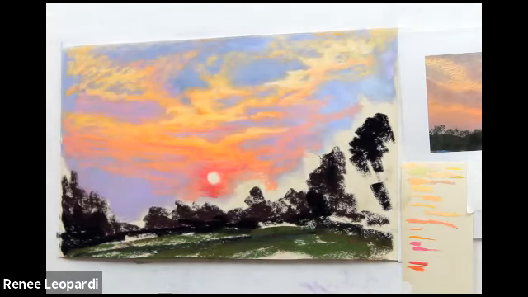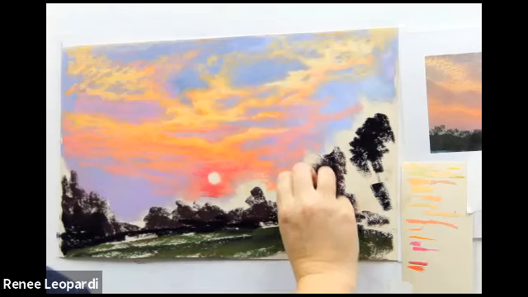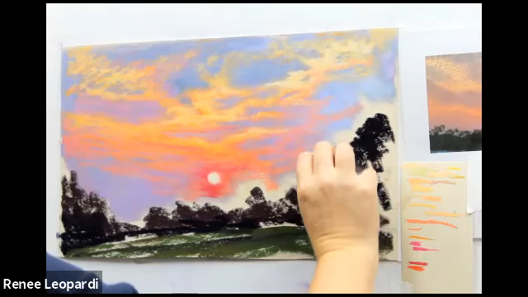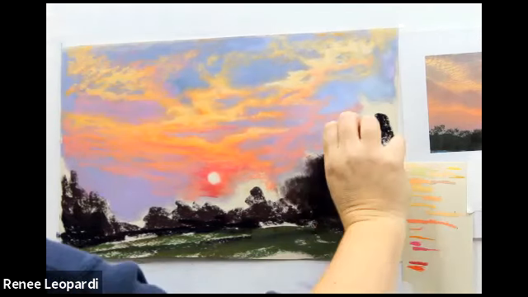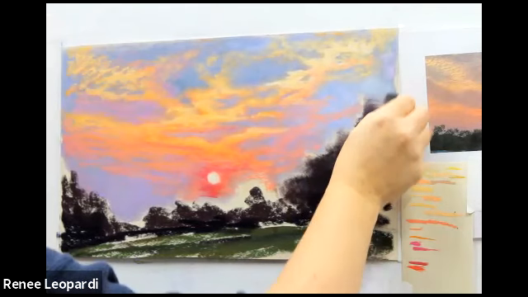I'm going to take a little bit of pipe insulation and just kind of set those shadow shapes in, so I can build up around it without fighting the tooth too terribly much. And I can start to inch it a little closer once the pipe insulation has a little bit of pigment on it. I can just start to inch closer into the sky.